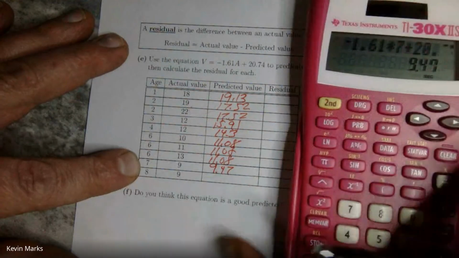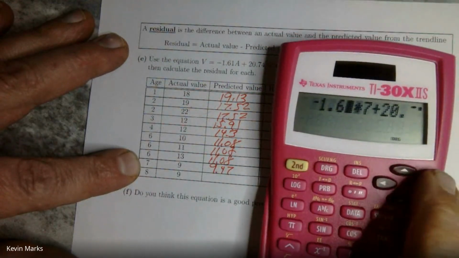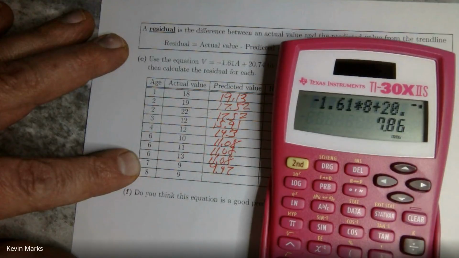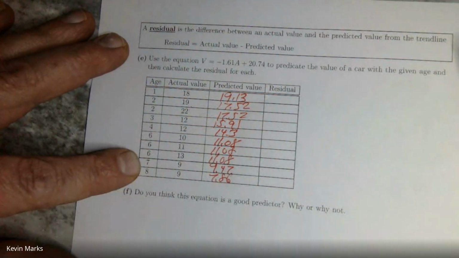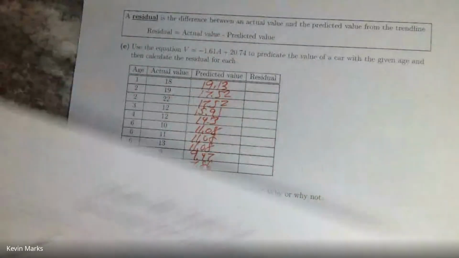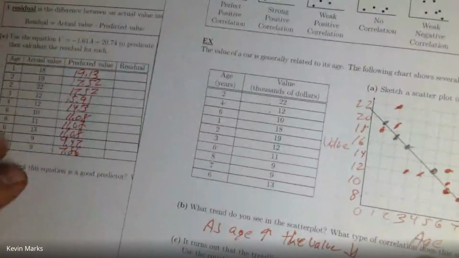All right, and then finally 8, 7.86. So basically, we did a lot more along this actual real line.